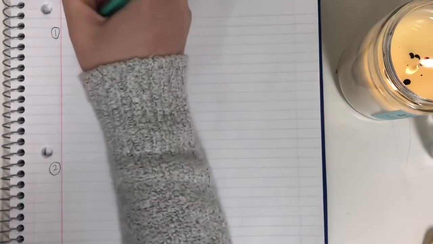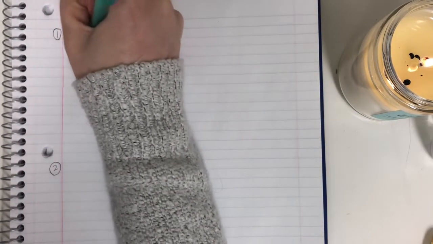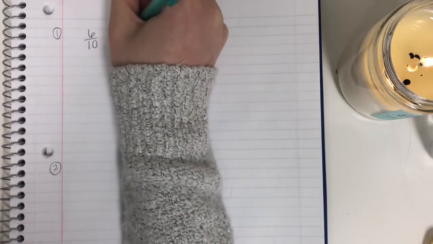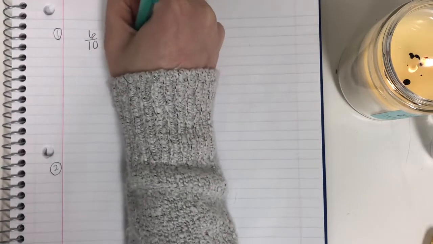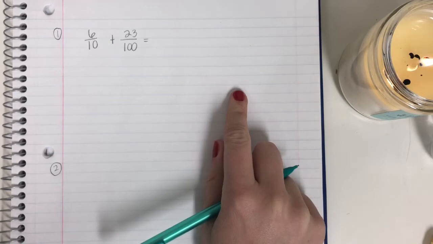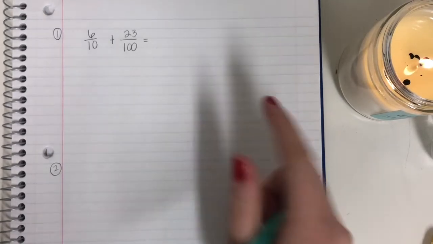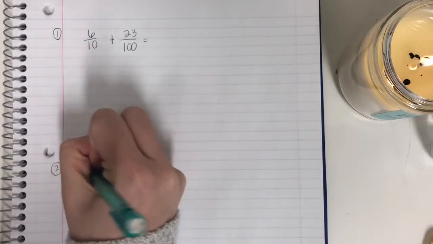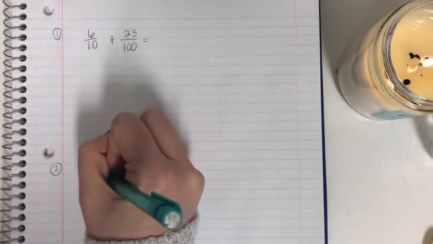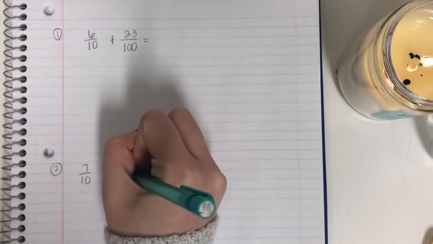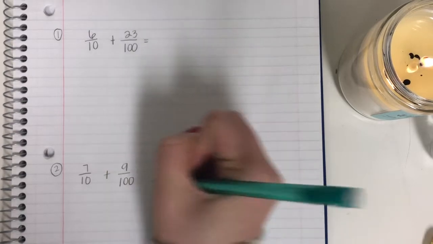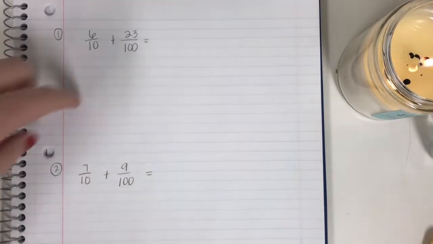So the first one I'm gonna give you is 6/10 plus 23 hundredths. So solve for that one and glue in your area model here to prove with your shading. And then the next one's gonna be 7/10 plus 9 hundredths. And then glue in, so you should have work shown plus your glued-in area models.